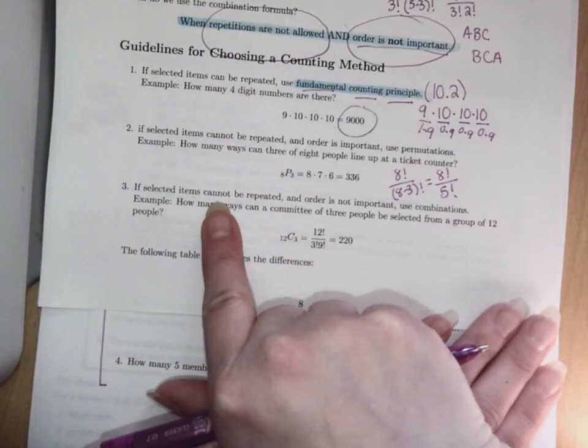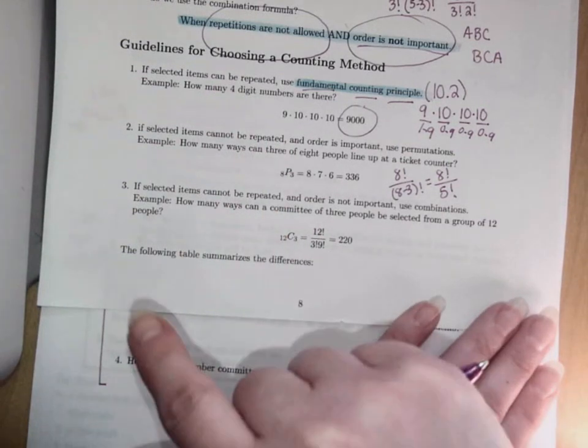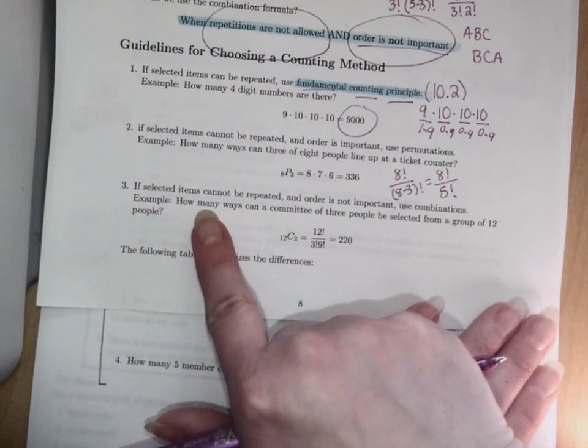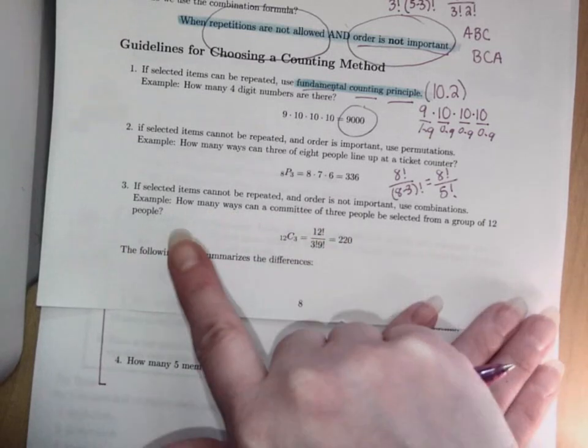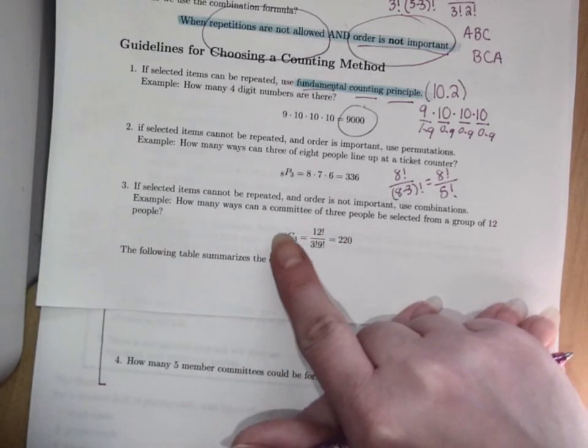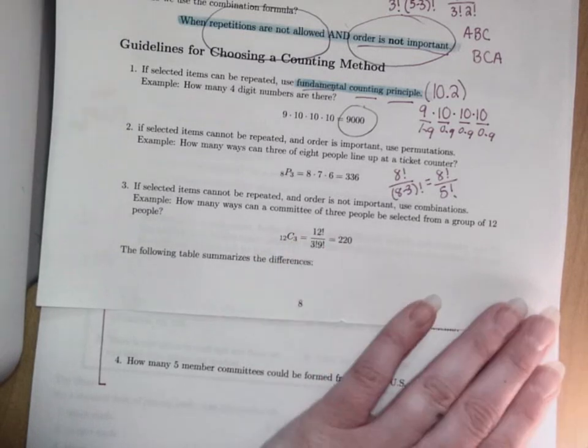If the selected items cannot be repeated and order is not important, use combinations. So as an example, how many ways can a committee of 3 people be selected from a group of 12? You would have 12 combination 3 because the order does not matter.